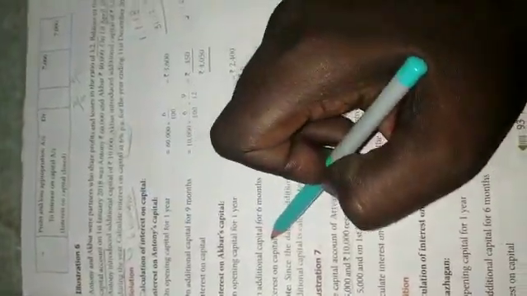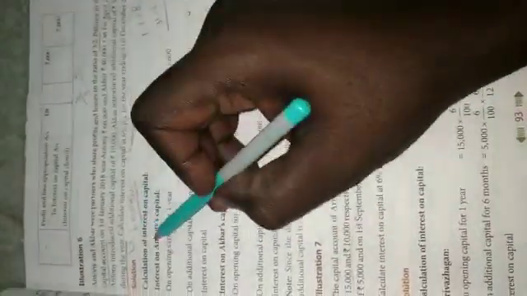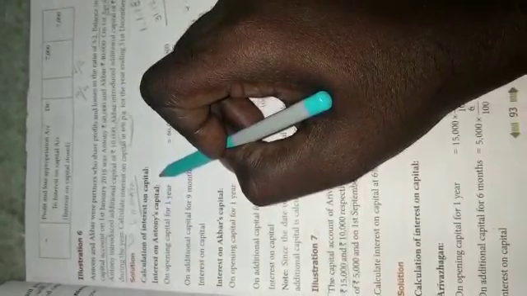Now we can write the heading, calculation of interest on capital. For each partner we can calculate the interest on capital separately. First we write Anthony, interest on Anthony's capital. Anthony first introduced how much? 60,000. This 60,000 rupees is utilized for the entire accounting year. So for this 60,000 you calculate the interest separately, and then you calculate separately for rupees 10,000. For the 10,000, how many months is this amount utilized?